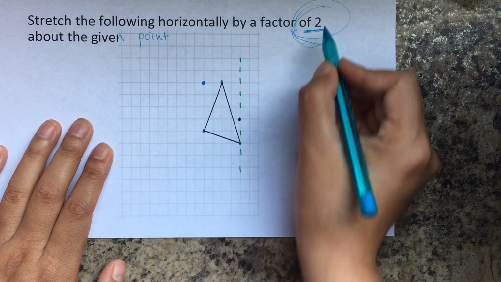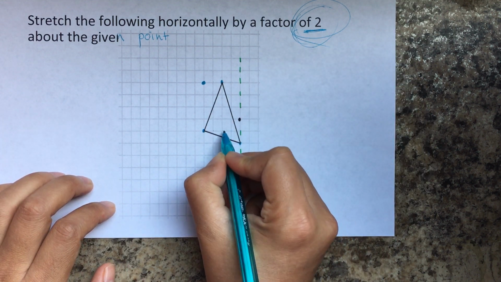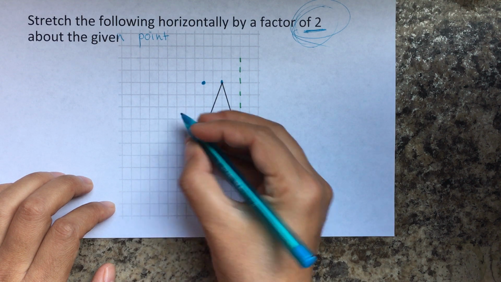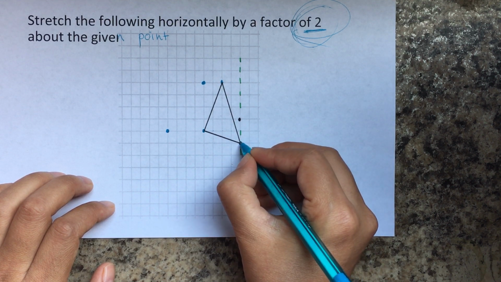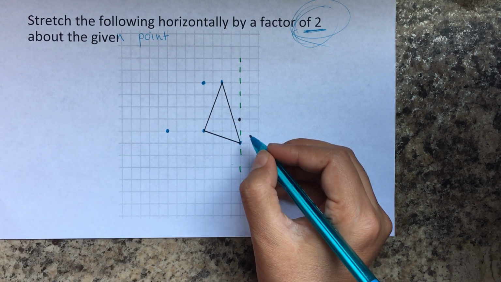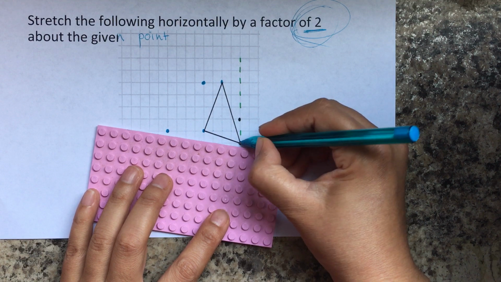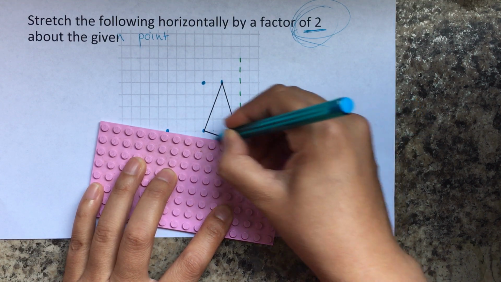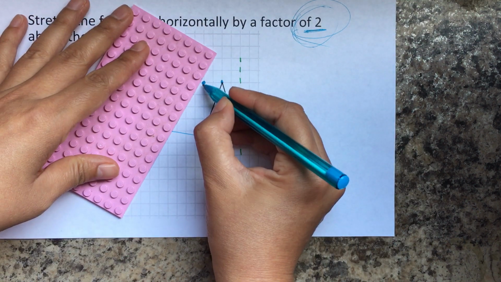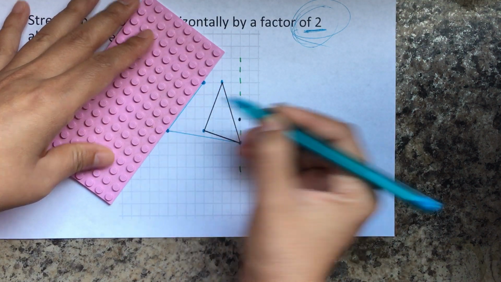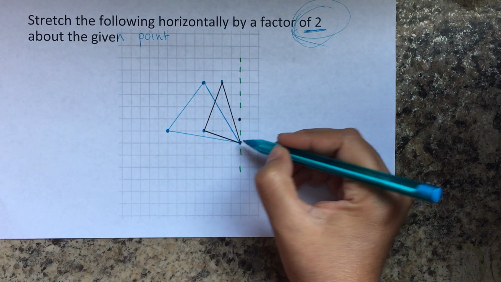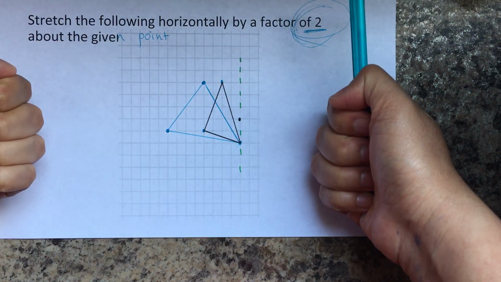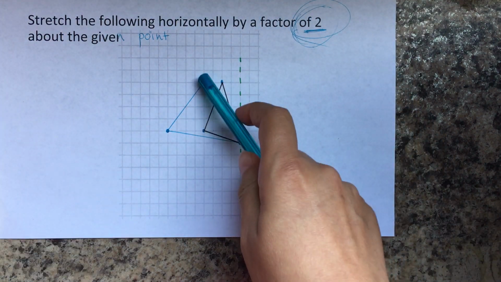The spaces in here, 1 2 3 4, times 2 is 8. So 1 2 3 4 5 6 7 8, right there is my new vertex. So this moves here. And my spaces between the line and this vertex is 0, so 0 times 2 is 0, so it stays there. Now I'm ready to trace the lines between the three new vertices. One of the vertices stayed in the same position. So once I stretch it by a factor of 2, that's my new shape.